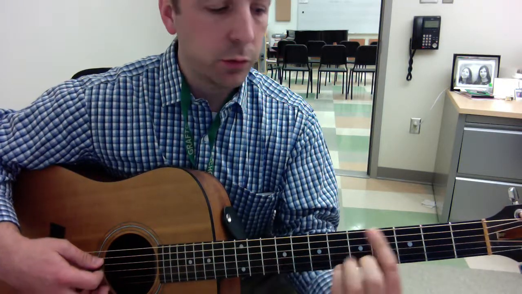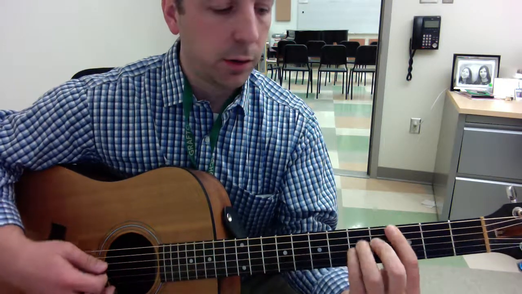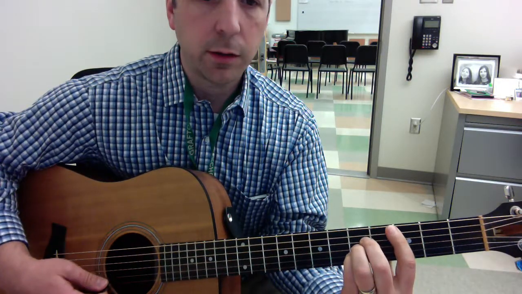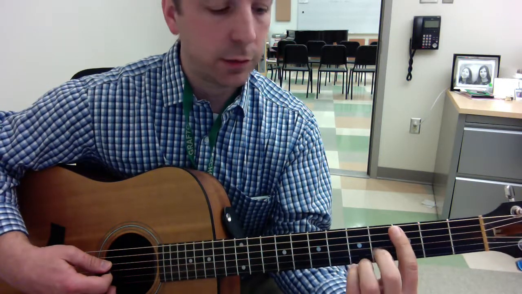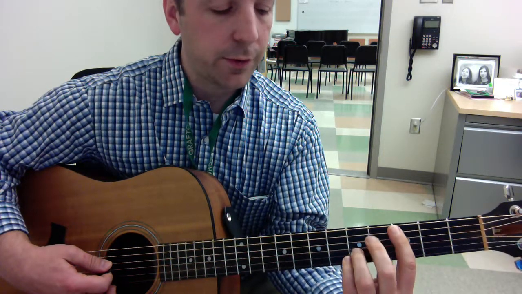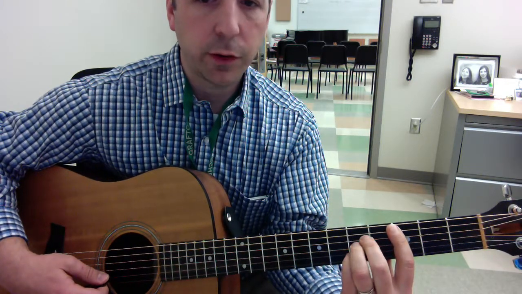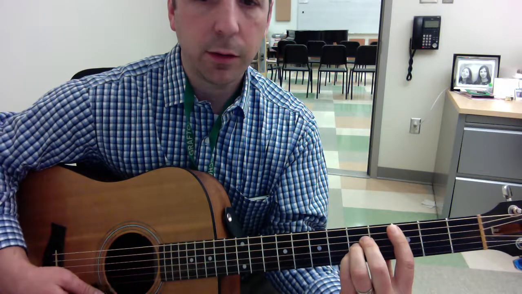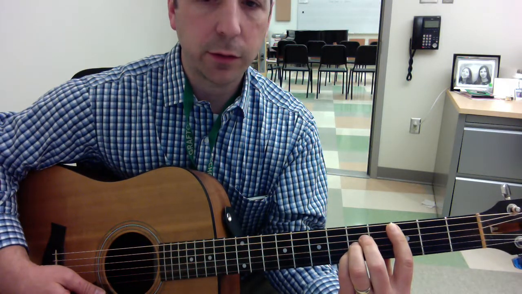And the shapes I would use: 6-string major for the 1, on the 5th string, 5-string major, so I'm barring at the 5th on the 5 strings, and then I have 2nd finger, 3rd finger, and my pinky all on the 4th, 3rd, and 2nd string, 2 frets higher.